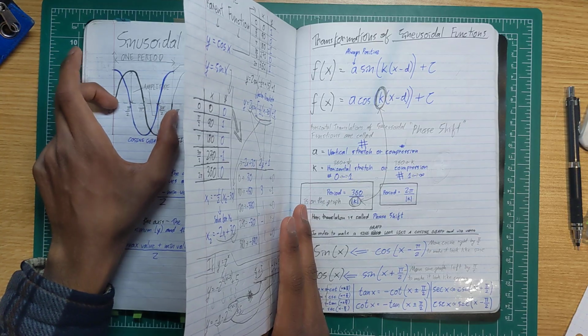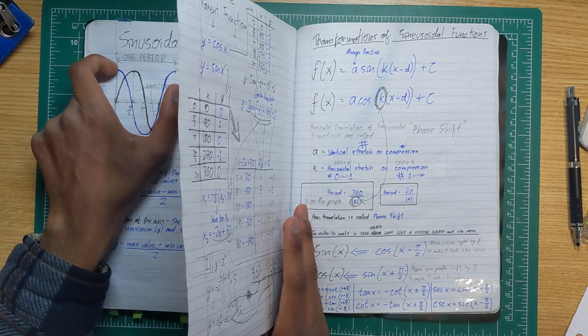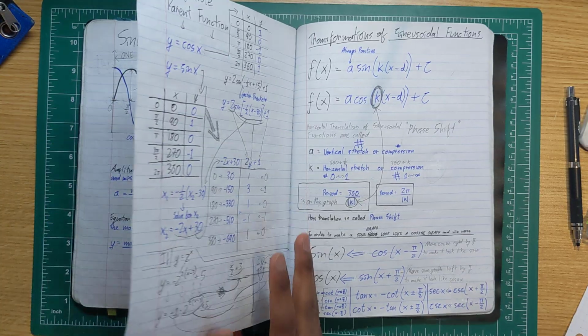Move the cosine function. Oh, okay. Move the cosine function to the right by pi over 2 to make it look like a sine function.